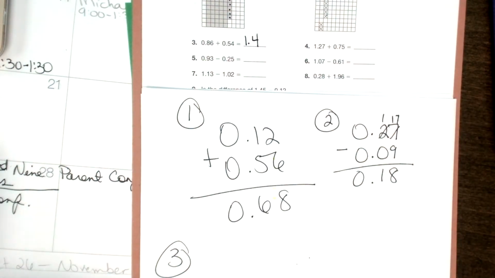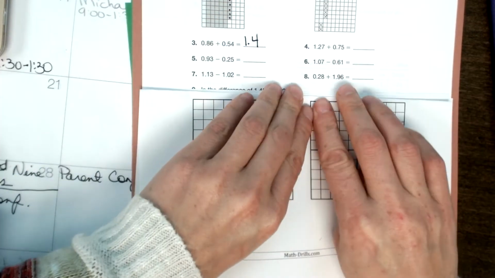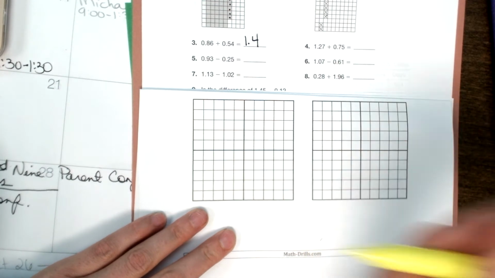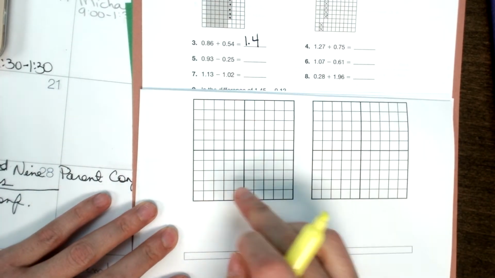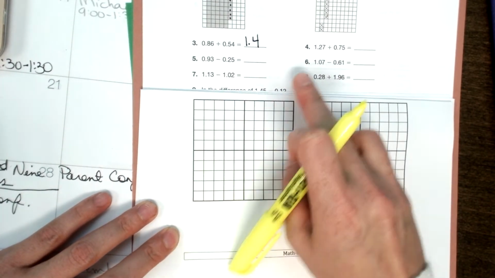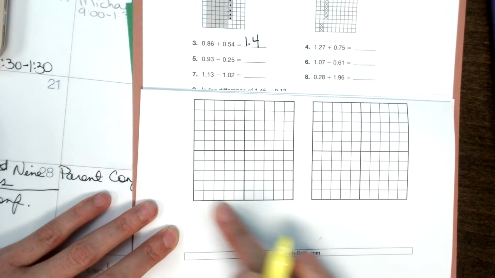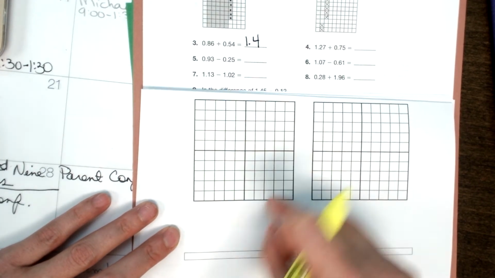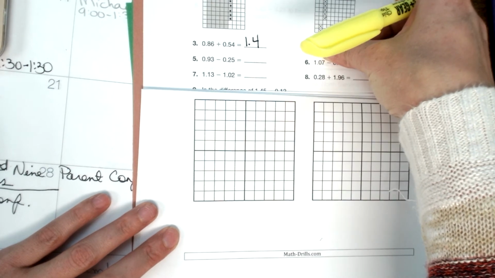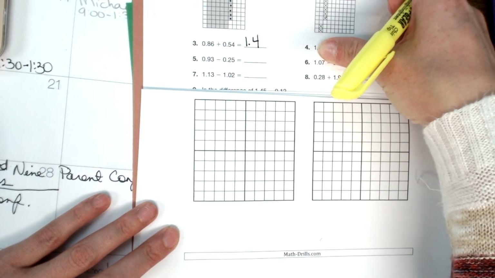All right, let's go ahead and do number 4. Make it easier like that. Number 4 is also asking us to add. It's asking us to add 1 whole of these. So that 1 right there is 1 whole of these. When you see that 1, that's like saying I have $1.